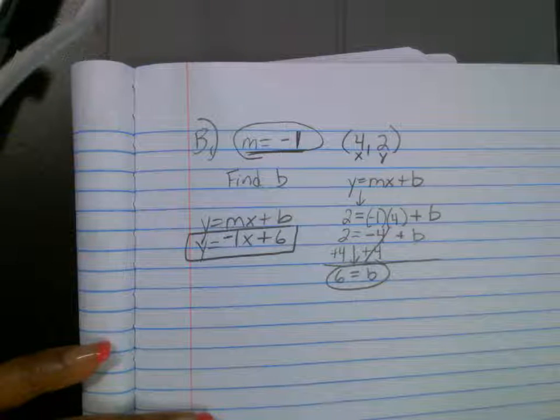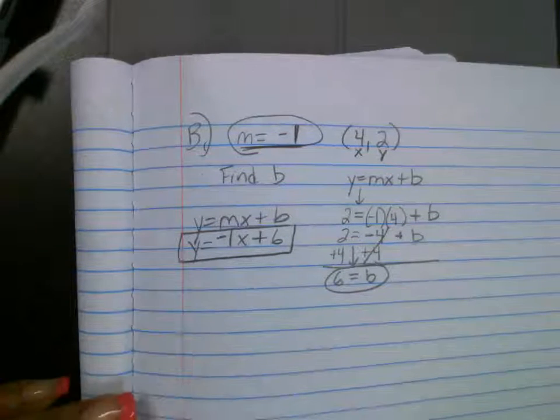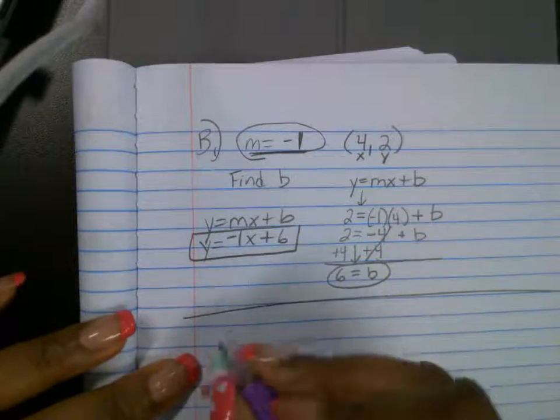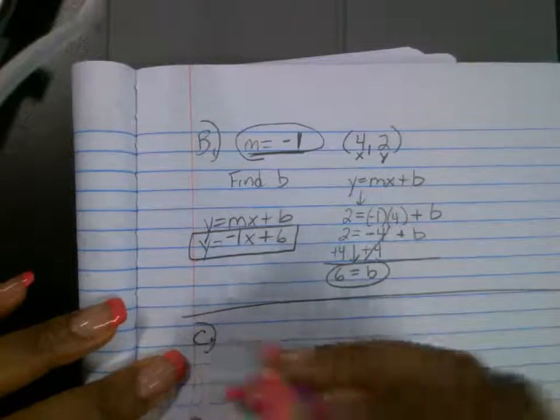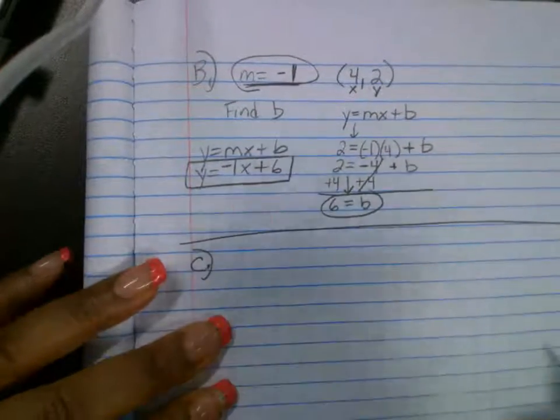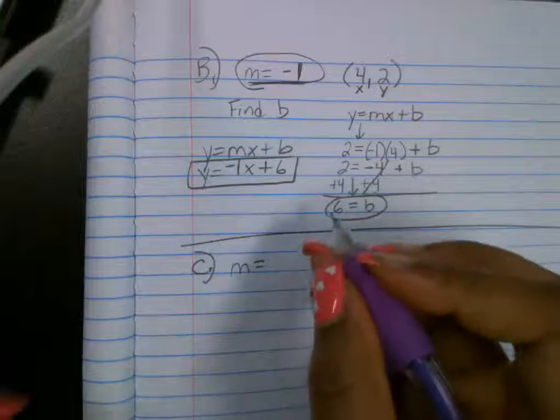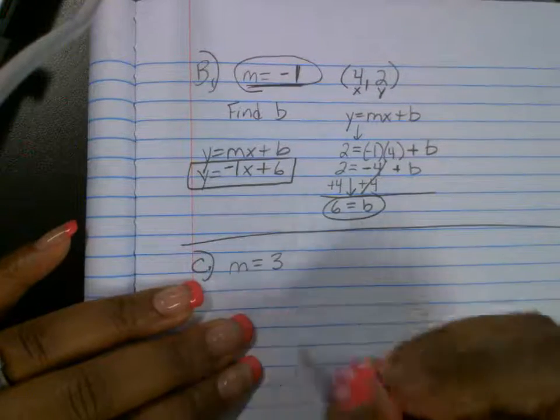Pause for the calls, give you a chance to write. Okay, guys, so let's do another one. I'm going to go step by step. Am I moving too fast, you think? Do I need to slow it down a little bit? All right. Okay, so m is equal to, let's make m equal to 3 this time, okay?